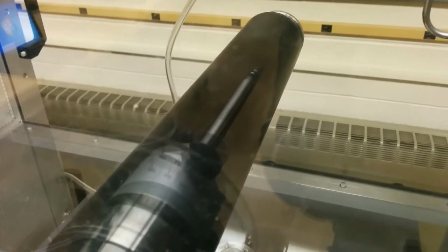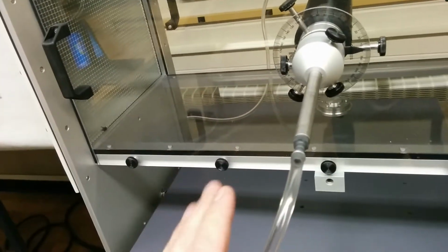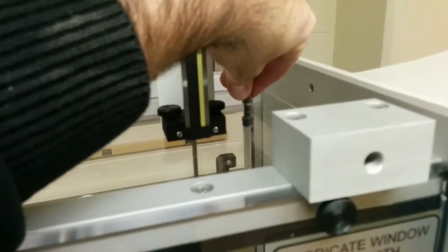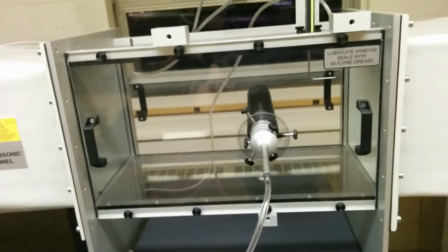So in the test section right now, it's hard to see it on this video, but there's actually a port there on the side of the cylinder facing against the airflow. And then there's a tube attached that is attached to a digital manometer that will give you the pressure across the cylinder in relation to a pressure tap that is put on the side of the test section. In addition to that pressure measurement, there's also a pitot tube here.